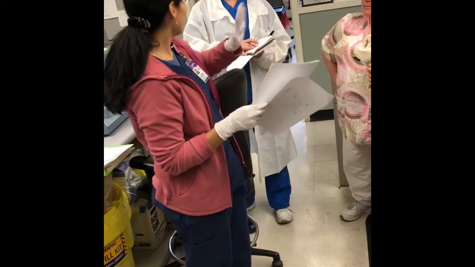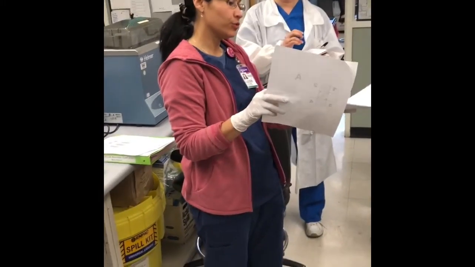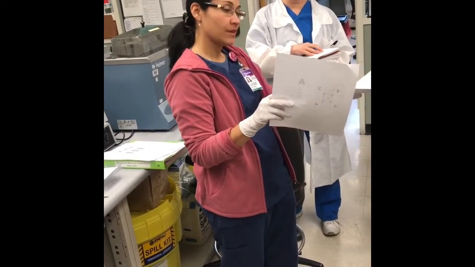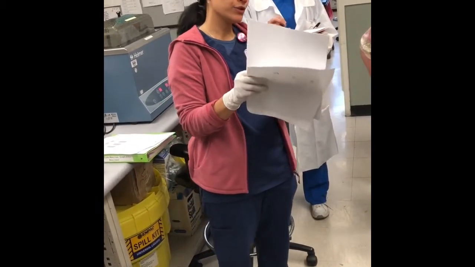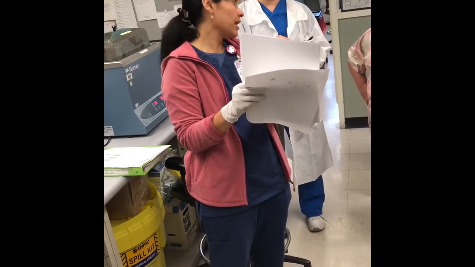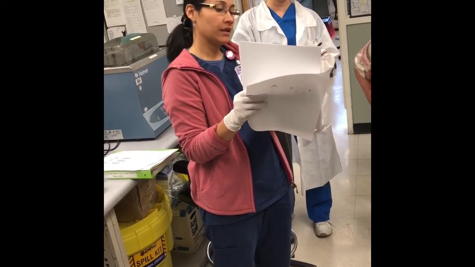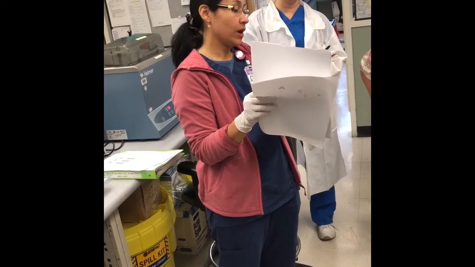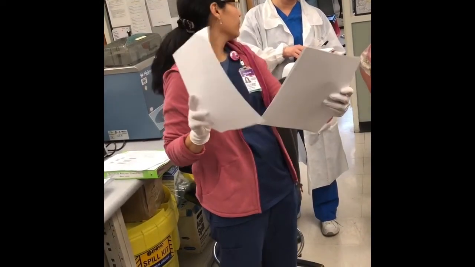For your white cell count, you use squares 1, 2, 3, 4 for your white cells, and A, B, C, D, E for your RBCs. And look for your calculation. So A, B, C, D will be RBCs, so you're gonna be multiplying by 10. And WBCs will be 1, 2, 3, 4.